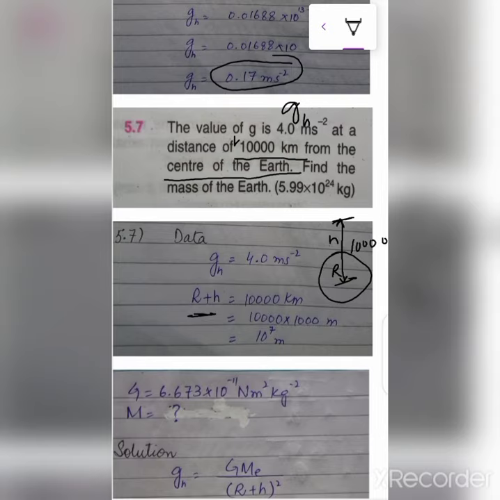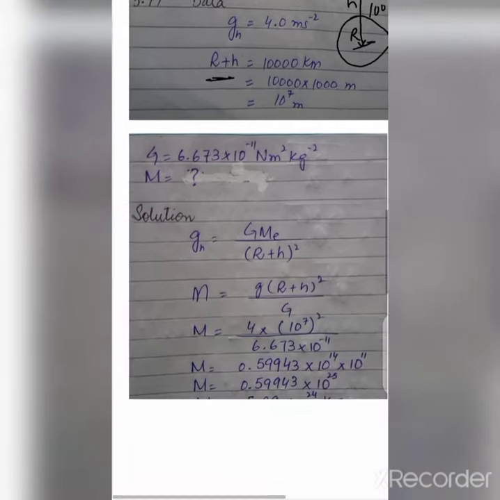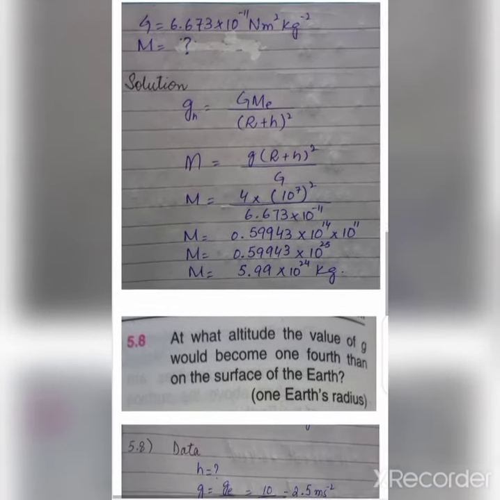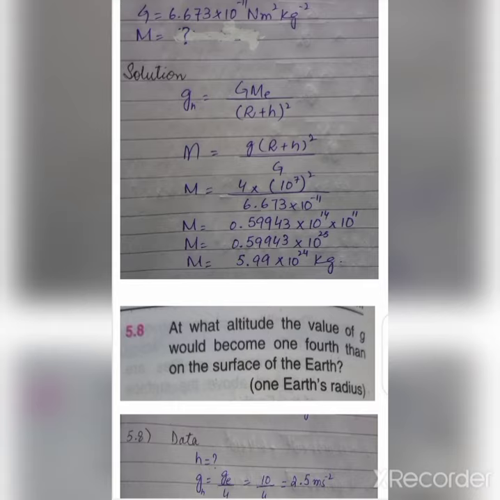Value of g is given, the mass of earth is required. You have to write the formula. First, gh equals to GME divided by R plus H whole square. Just put the values. In this case, R plus H is 10 raised to power 7.